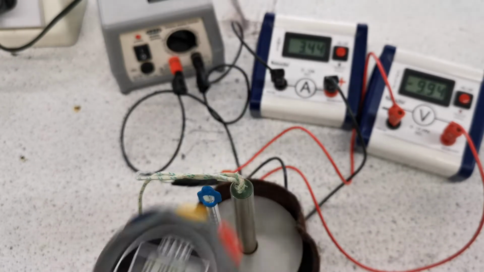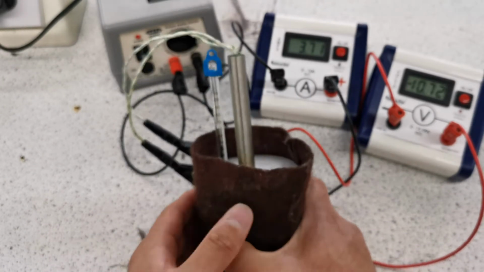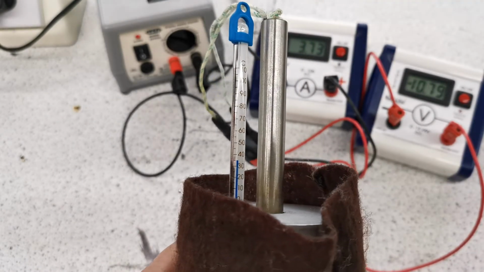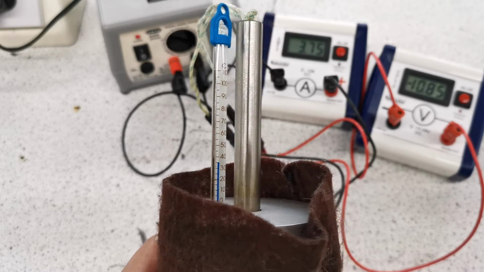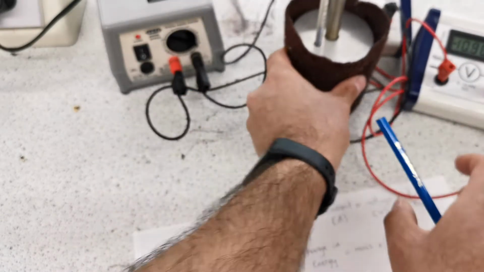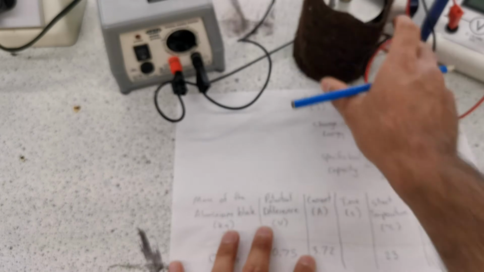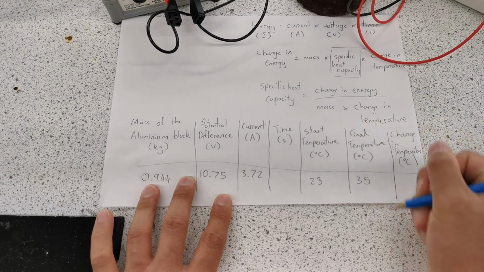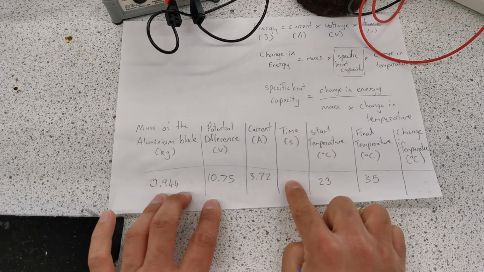Okay, so it's been 10 minutes. We're going to record the final temperature, which is 35 degrees Celsius. We'll record that in our tables. Turn the circuit off. So the final temperature is 35 degrees Celsius. The time it was on for was 10 minutes.